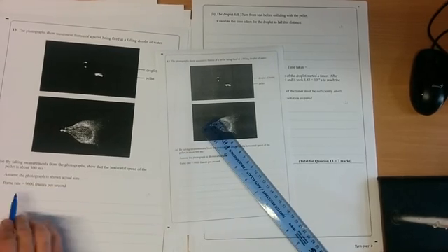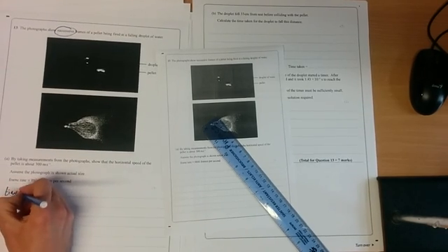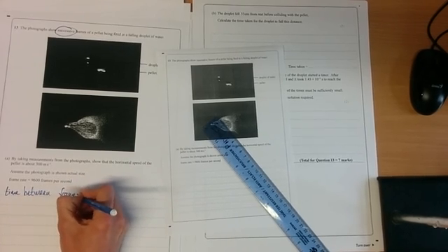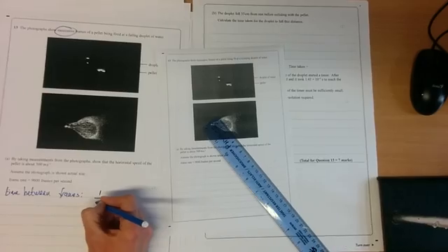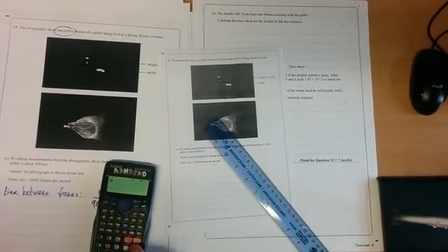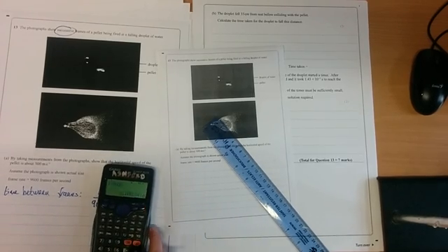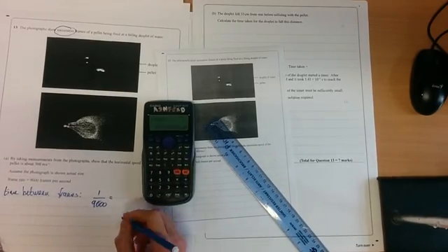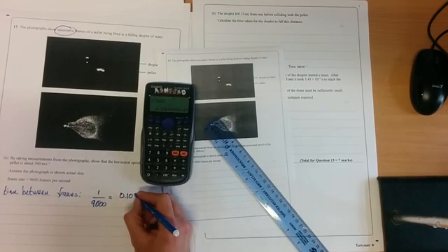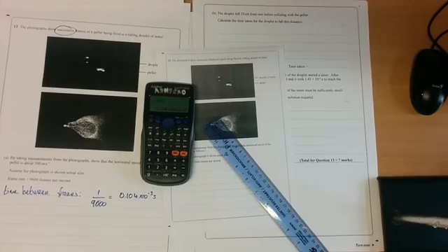So we know from this and the fact that it is successive frames, we can find the time between the frames is going to be 1 over 9,600. So the time between the frames, 1 divided by 9,600, is in standard form 0.104 times 10 to the minus 3 seconds.